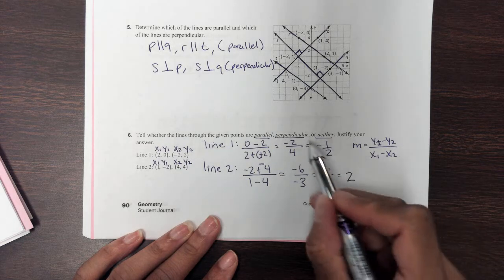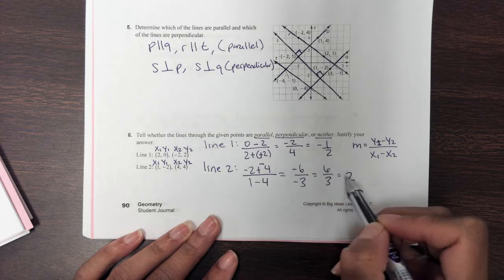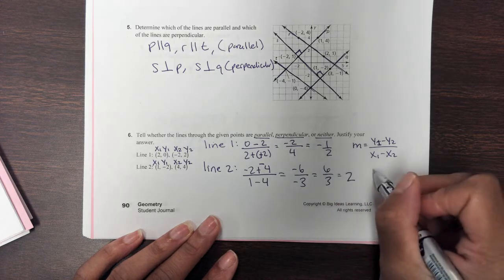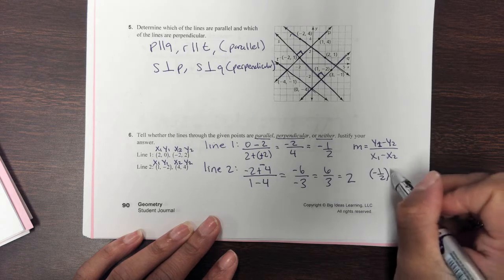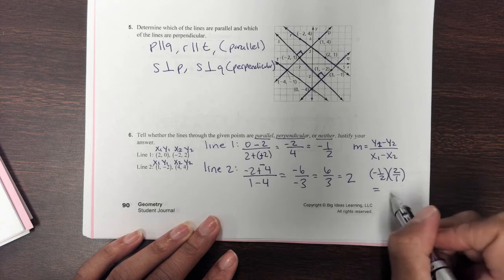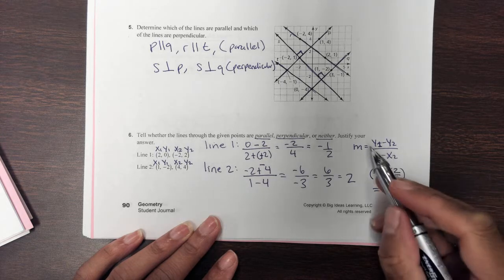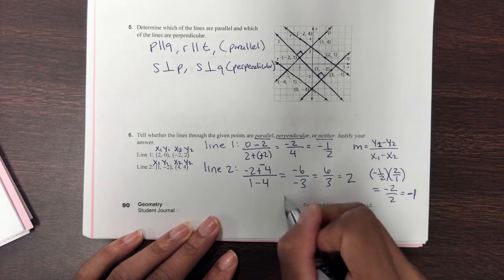So obviously they can't be parallel, because parallel means they have the same slope. These obviously do not, but let's check to see if they're perpendicular. Let's multiply them together. So I have negative 1 over 2 times 2 over 1, and that does give me a negative 2 over 2, which gives me a negative 1. So if my product is negative 1, is it parallel, perpendicular, or neither? It's definitely perpendicular.